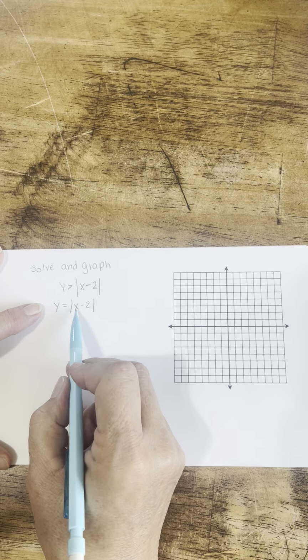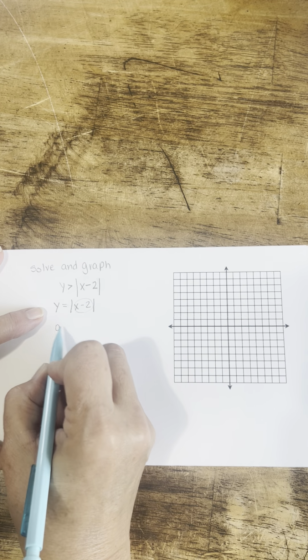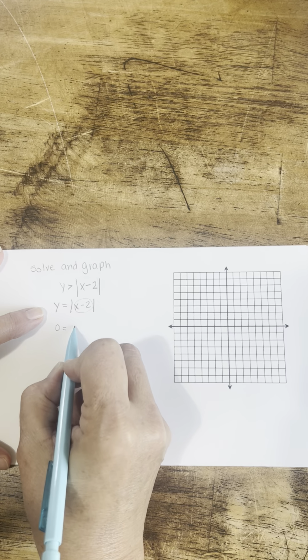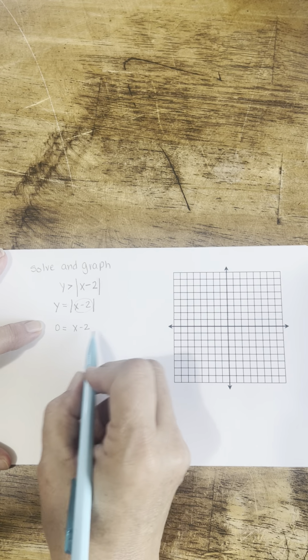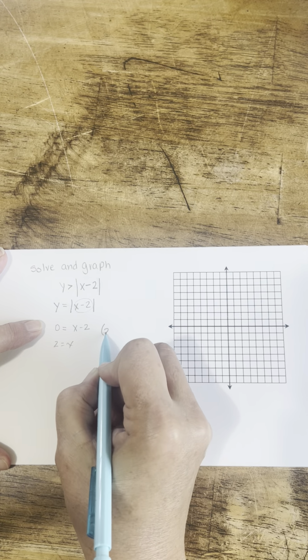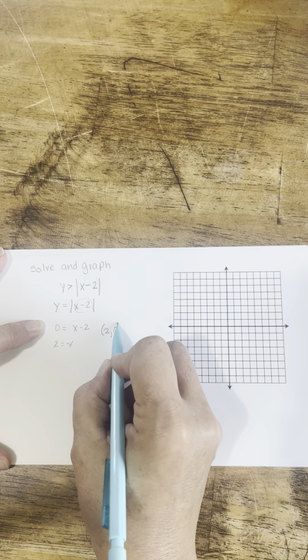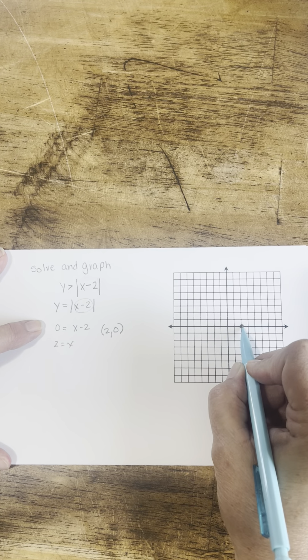Now, how do you get the vertex? You take what's inside here and set it equal to 0. So you're going to have 0 is equal to x minus 2. And then we're going to solve for x. Add 2 to both sides, so 2 is equal to x. So your vertex is at 2, 0. So let's come over here, over 2, up or down 0.